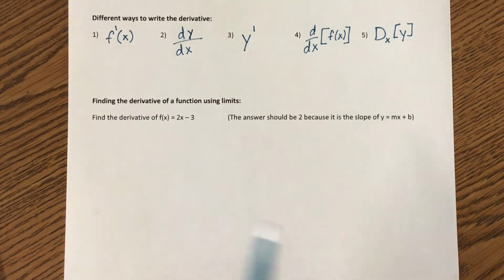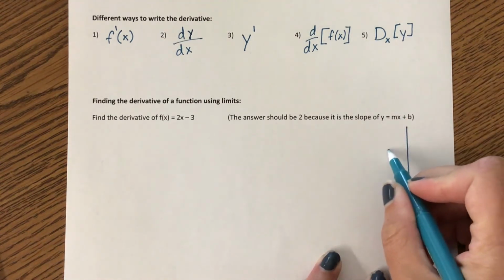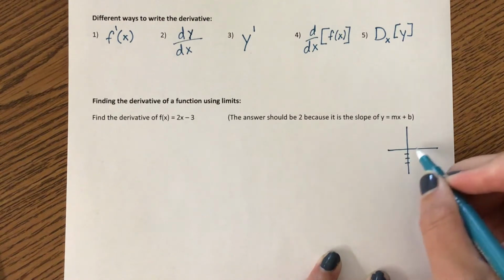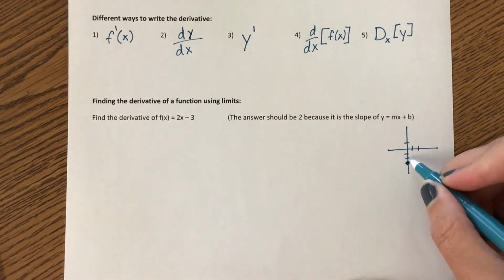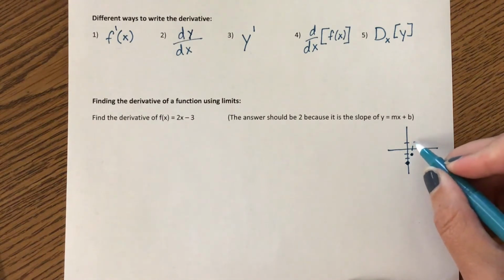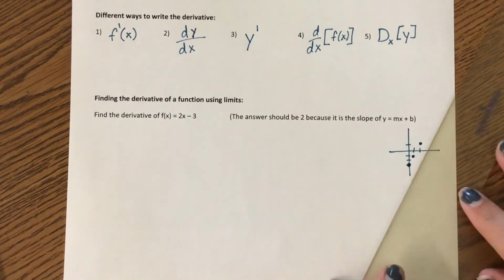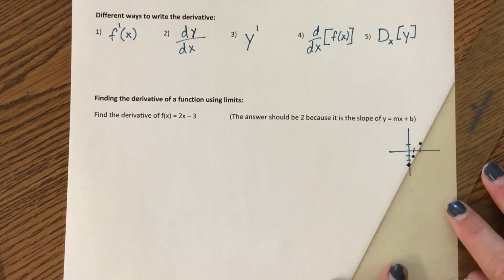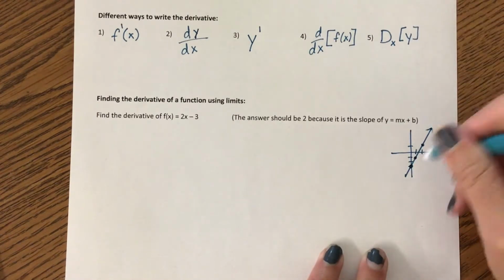It's a straight line, and it looks like this. 1, 2, 3. The y-intercept is -3, up 2 over 1, up 2 over 1, and we can draw a straight line through it. And boom, there's our line.